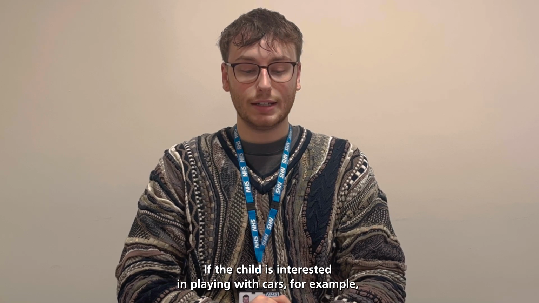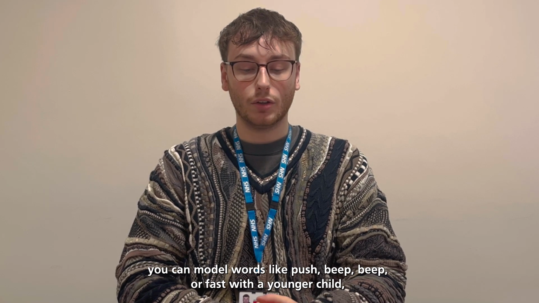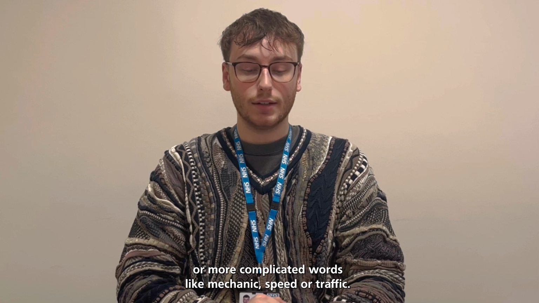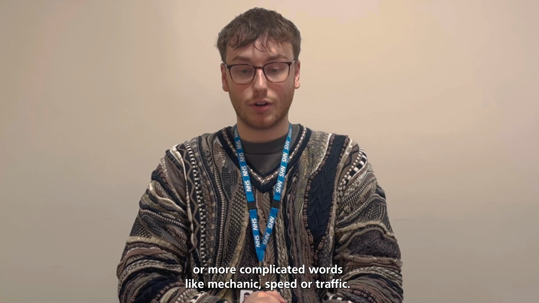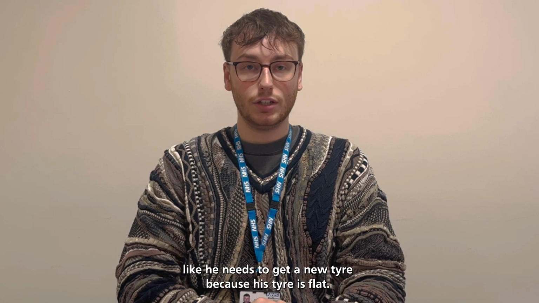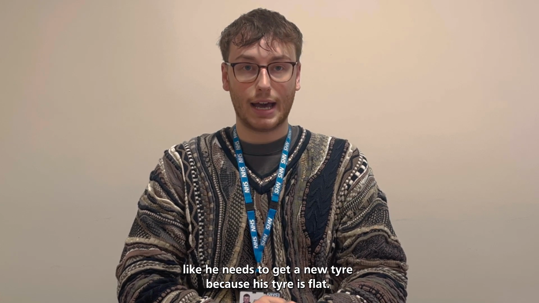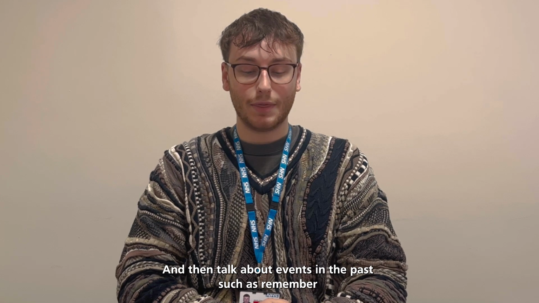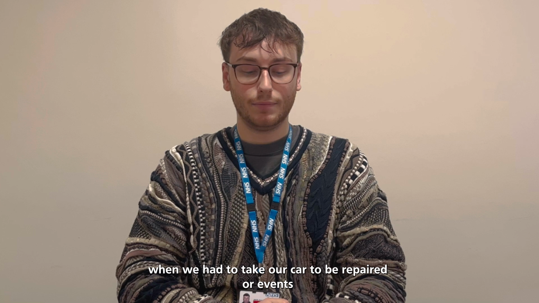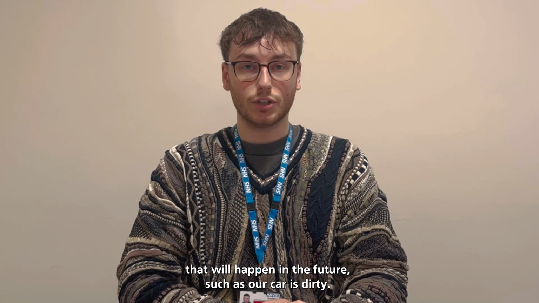If the child is interested in playing with cars, for example, you can model words like push, beep beep, or fast with a younger child, or more complicated words like mechanic, speed, or traffic with an older child. A parent can provide explanations for younger children like, he needs to get a new tyre because his tyre is flat, and then talk about events in the past such as, remember when we had to take our car to be repaired? Or events that will happen in the future such as, our car is dirty, maybe we should go to the car wash.